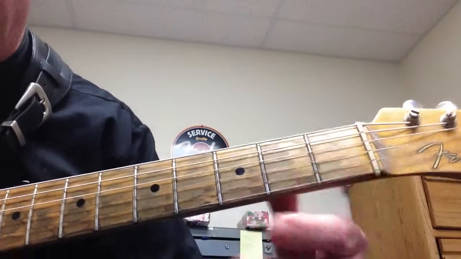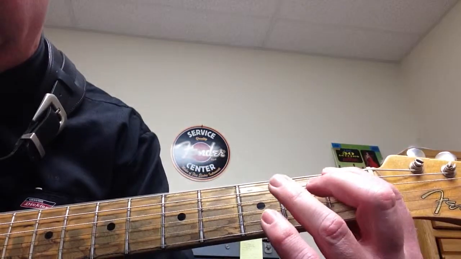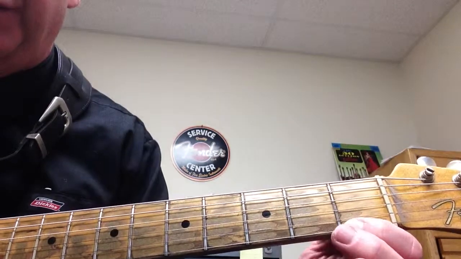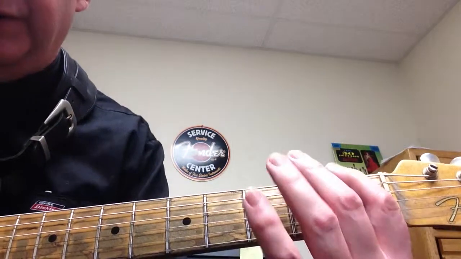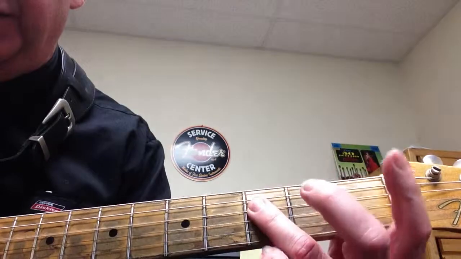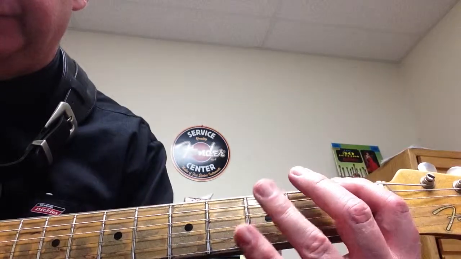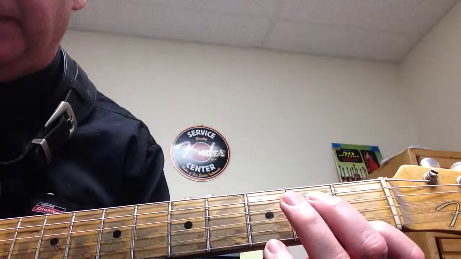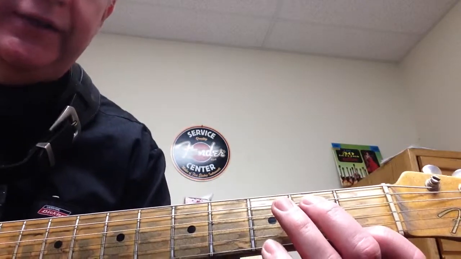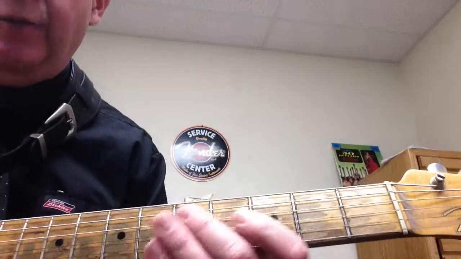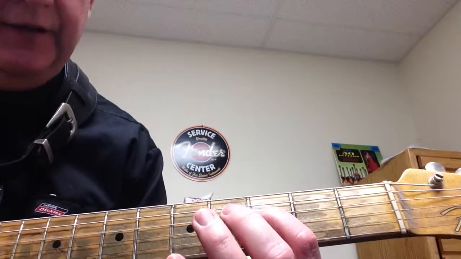So for F, we have the 1st fret on the big thick string, the 3rd fret on the D string, and then the 1st fret on the high 1st string. So we have 1st fret, 3rd fret, 1st fret again. And that's pattern 4 actually, okay? It'll be based on an F bar chord shape. Then we have pattern 5.